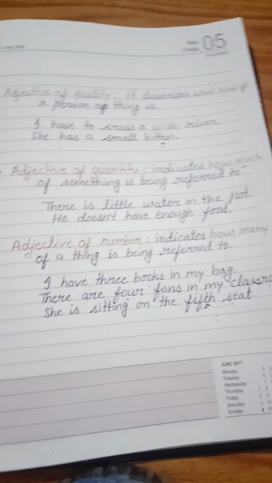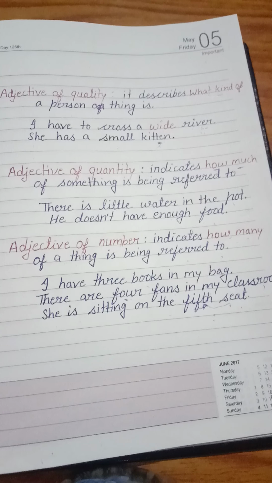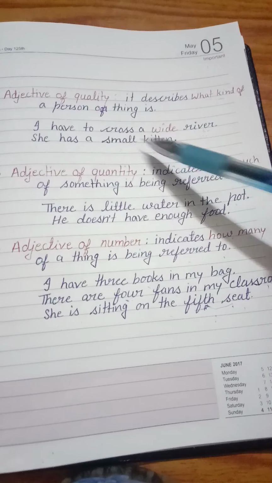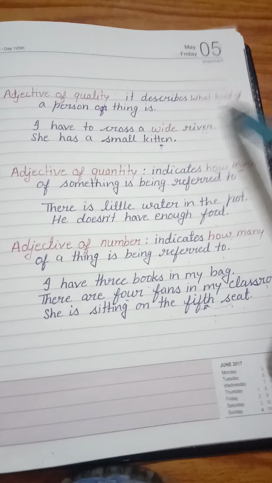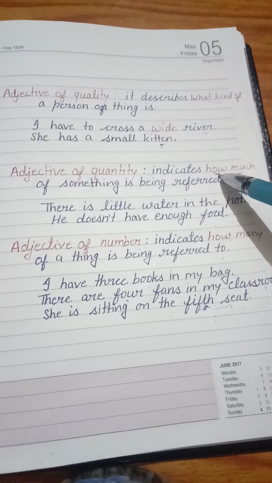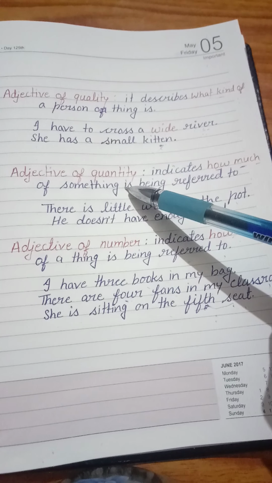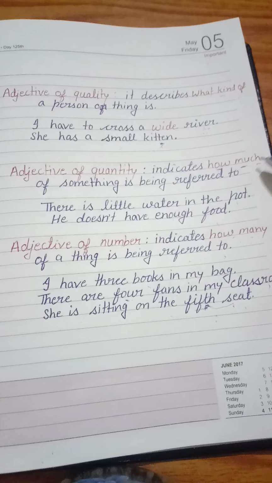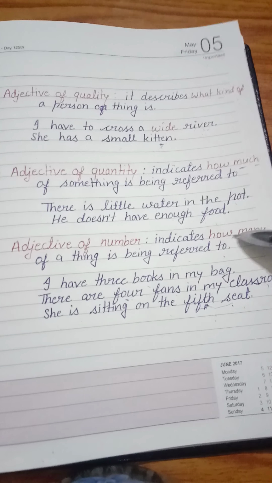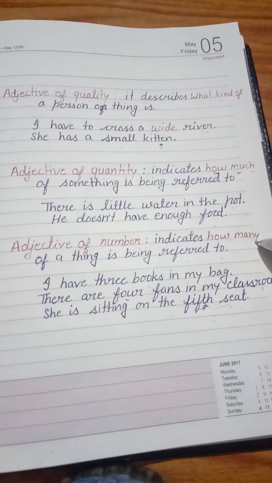So this is the thing: only in these three types of adjective you need to identify. First of all, adjective of quality: you need to ask the question from the noun, what kind of. In adjective of quantity you need to ask the question of how much, as it is used for uncountable nouns. In adjective of number you need to ask the question of how many. So these three types we have done.